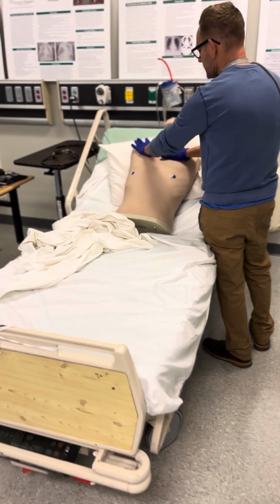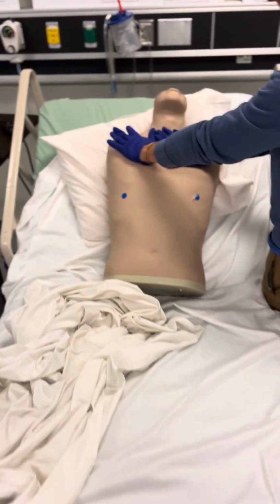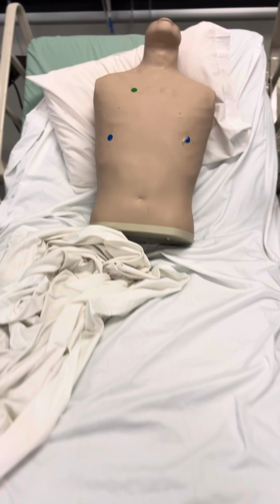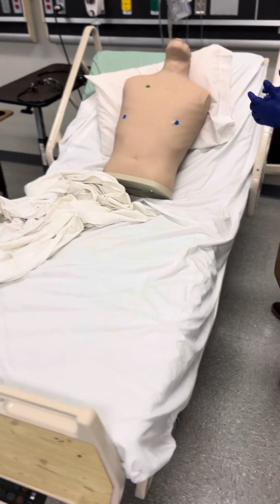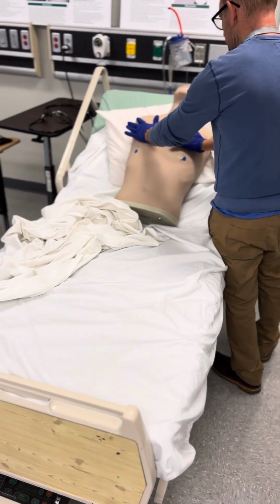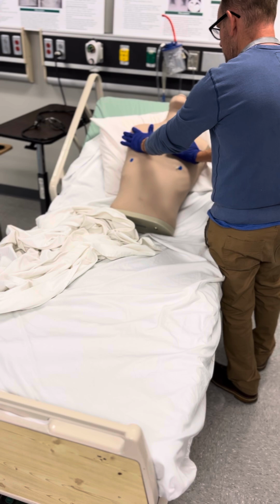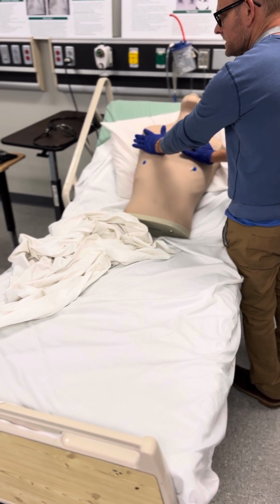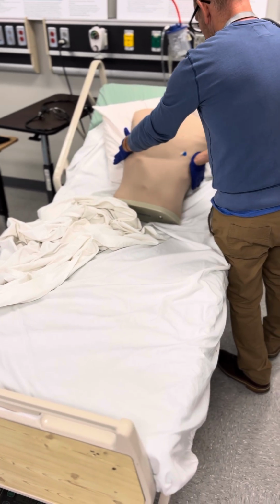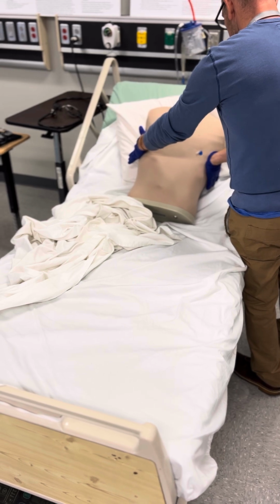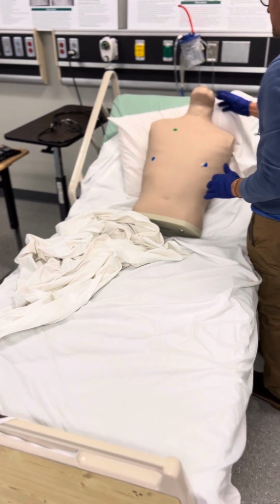If they had something like a rhonchi, I could feel that tactilely with the palms of my hands. As the patient takes a deep breath, I can feel their lung movement in my hand. Again, take a deep breath. All right, I'm going to go to the back.